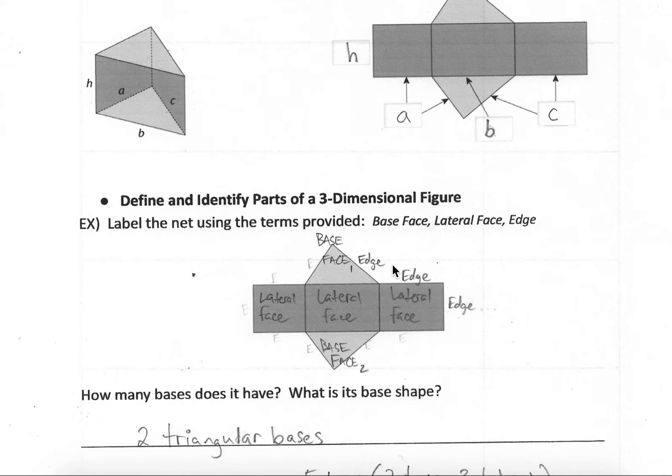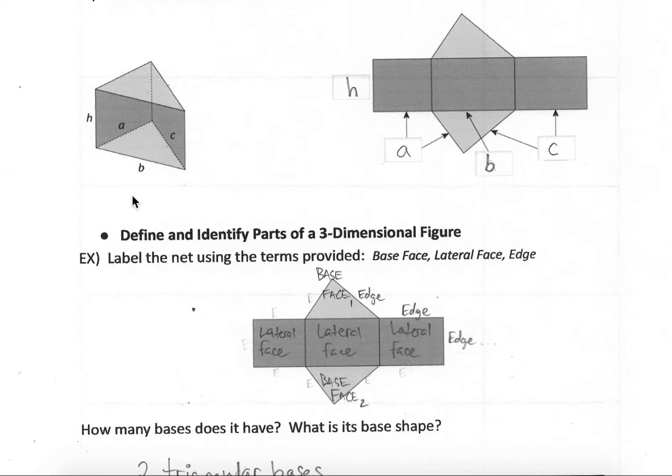They're not super important to identify, but if you label all the edges on the net, you're probably going to come up with some extra edges that aren't necessarily edges of the three-dimensional figure that it started with, because some of those edges might be counted twice. So if you were to label the net, I think you might come up with 10 edges. Whereas if we go back to the original figure here and count just the edges there, we're actually going to come up with 9.